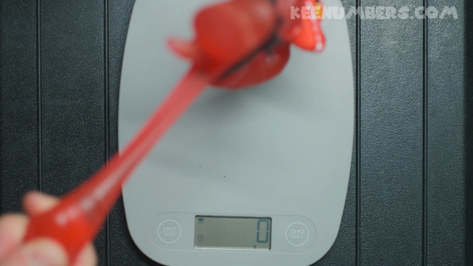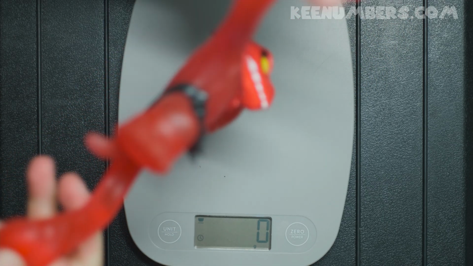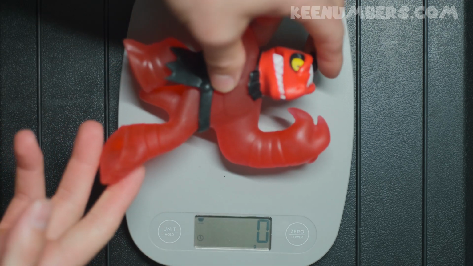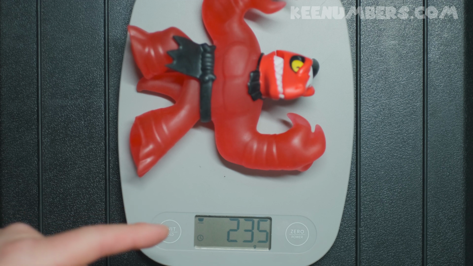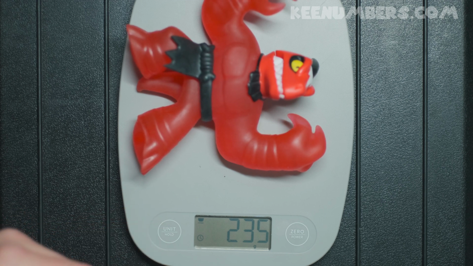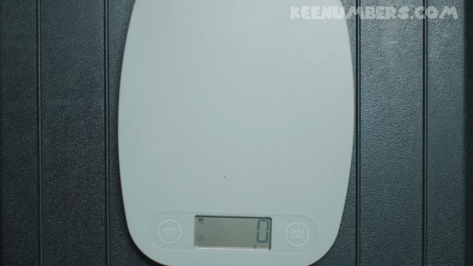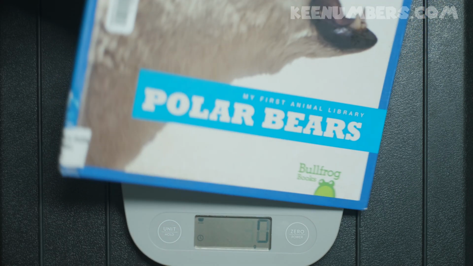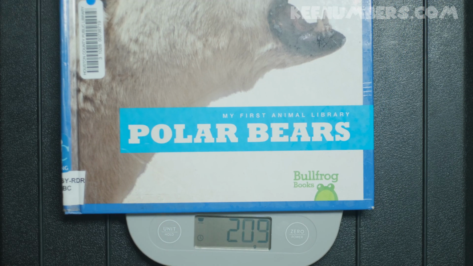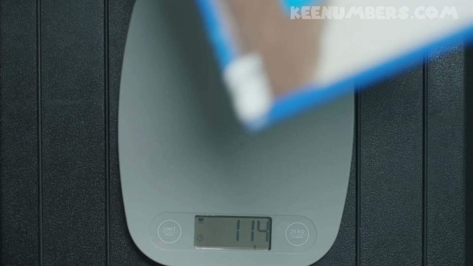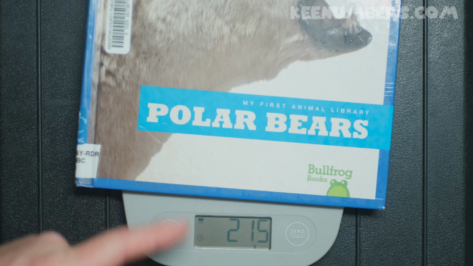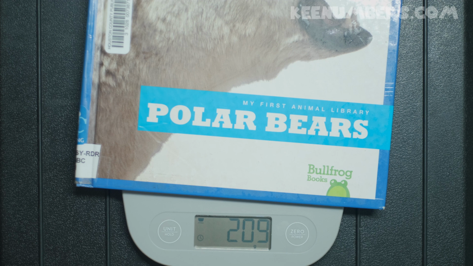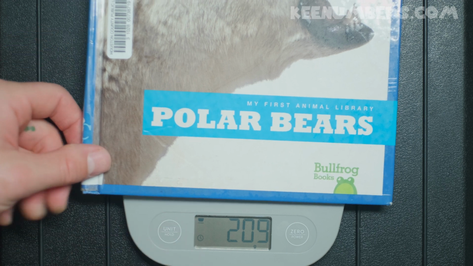Here we have one of these stretchable toys. Whoa! There's corn syrup and all kinds of crazy stuff inside this toy. It has 235 grams of mass. Cool. What about a book? This is a book about polar bears. This book's pretty light. This book has about 209 grams of mass. Yep, 209 grams. Thank you, book.